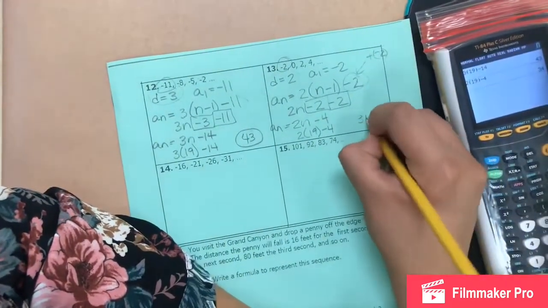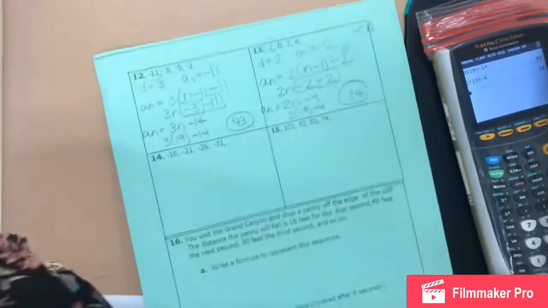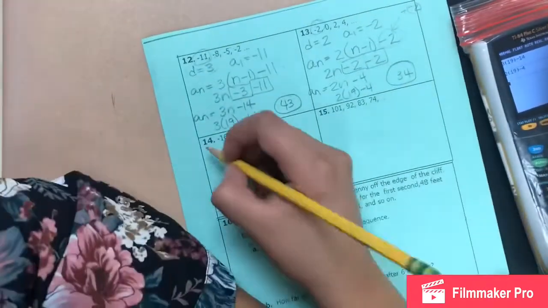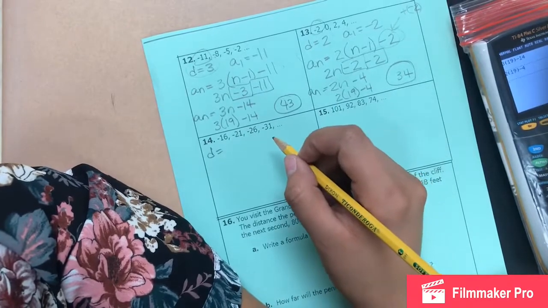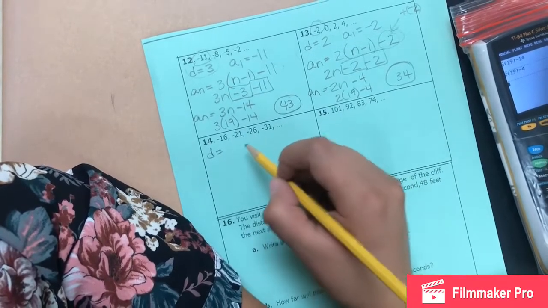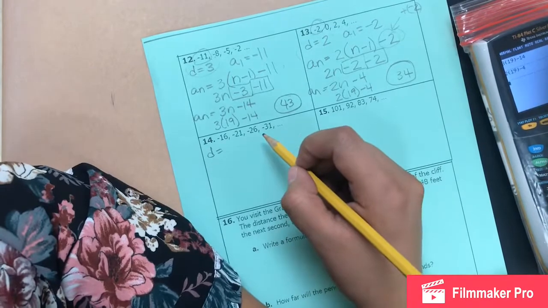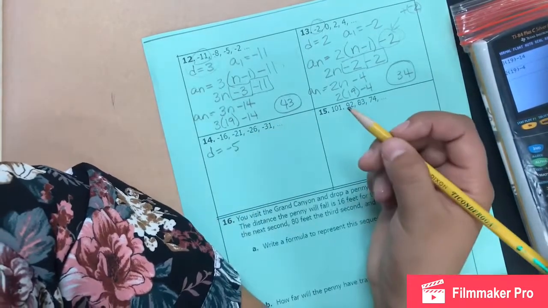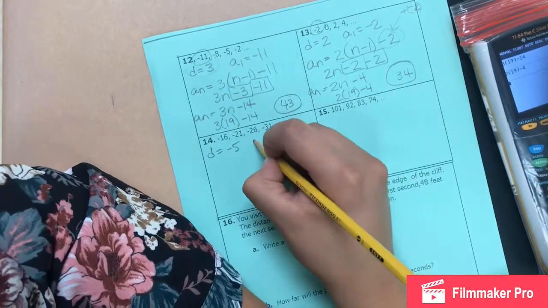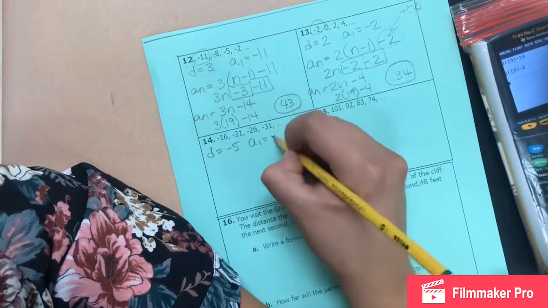So my 19th term, if I were to keep going over and over again, would be 34. Number 14, my common difference from negative 16 to negative 21 is minus 5. From negative 21 to negative 26 is minus 5. And from negative 26 to negative 31 is minus 5. So my common difference is negative 5. My first term listed is negative 16.